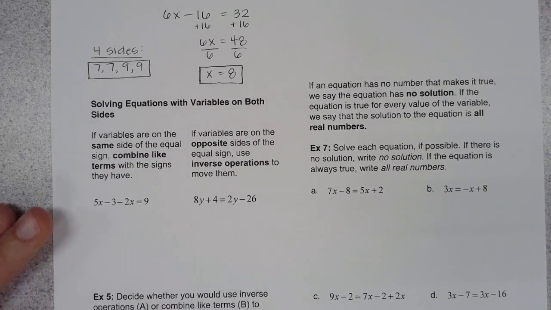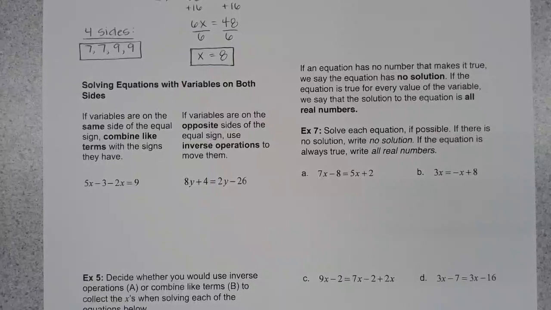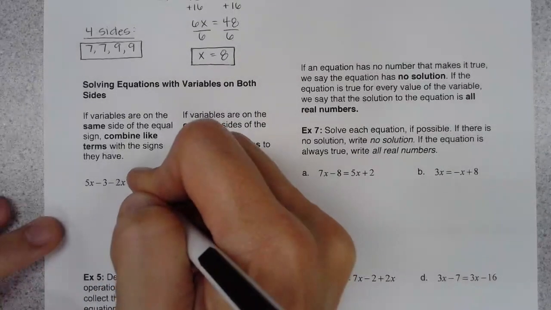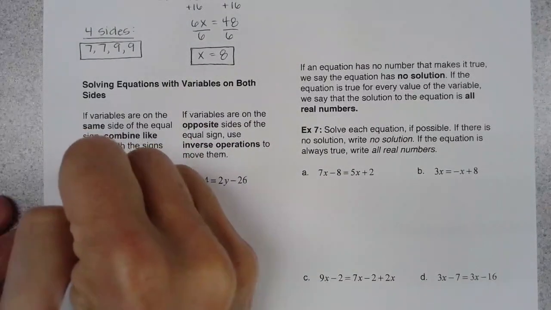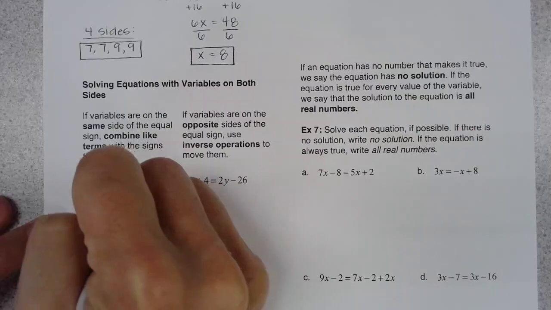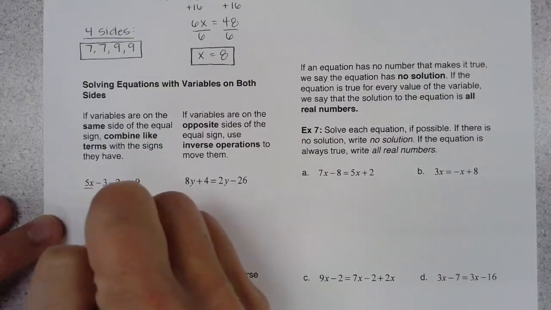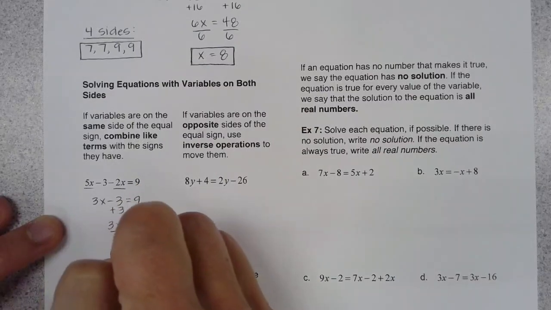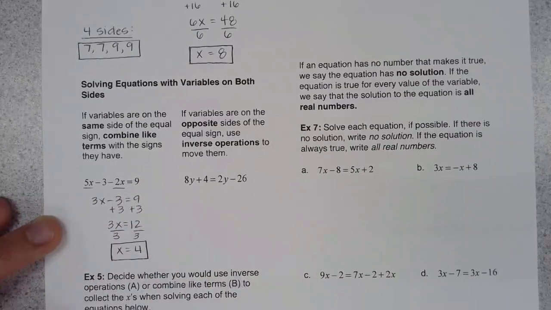Here we're going to have some more practice with solving equations with variables on both sides. If variables are on the same side of the equal sign, you combine like terms with the signs that they have. So to solve this equation right here, I would combine my 5x and my 2x, and then I would go through and I would finish solving the equation from there. So 3x equals 12, and then x equals 4.